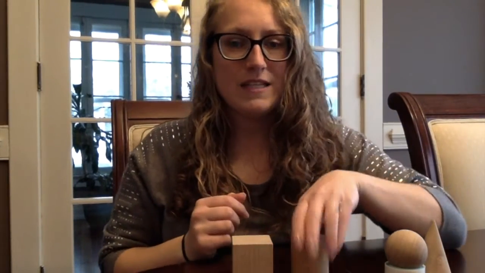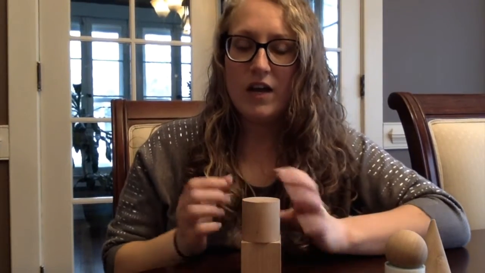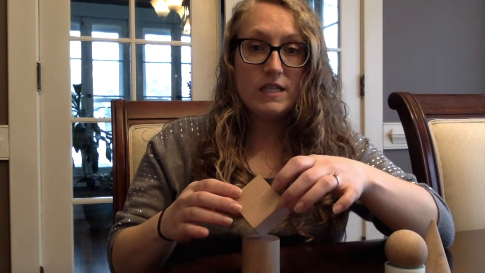Grab that cylinder back. Say, get back here, cylinder. Can you stack that cube on top of the cylinder? Very nice. Can you stack the cylinder on top of the cube? Very nice. Can we stack it using one of its vertices? Can you get it to balance? I cannot. Mine won't do that.